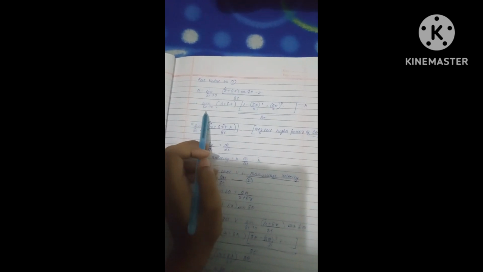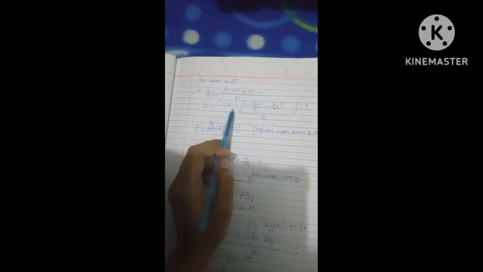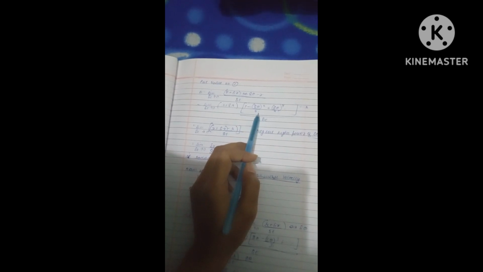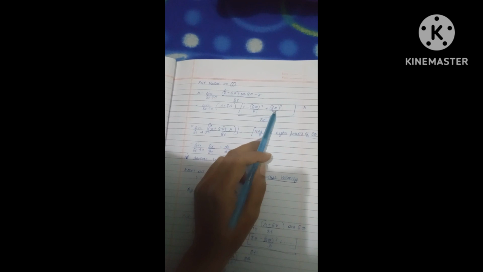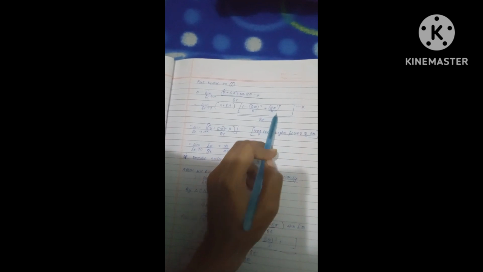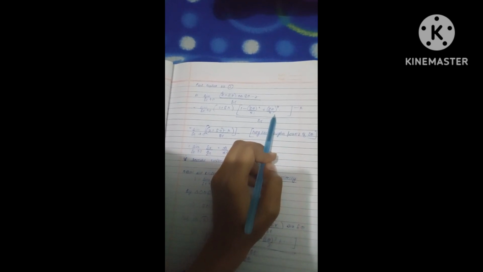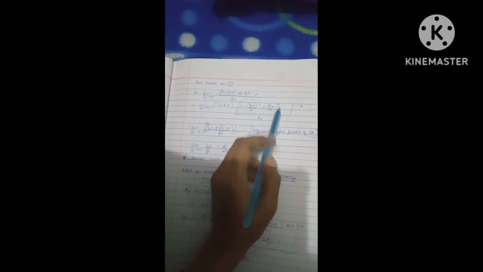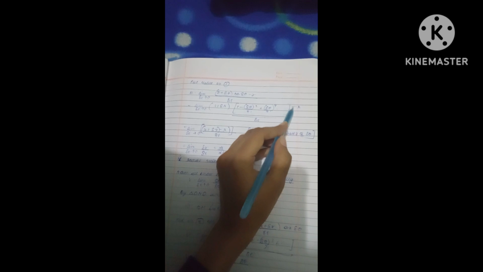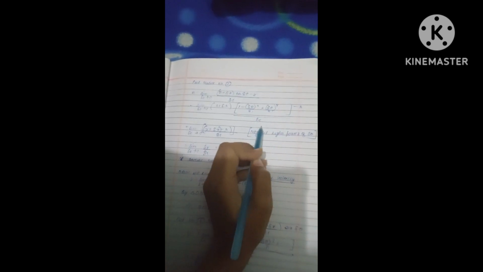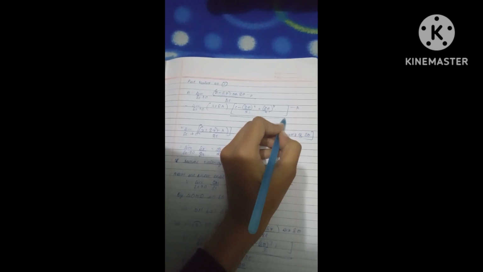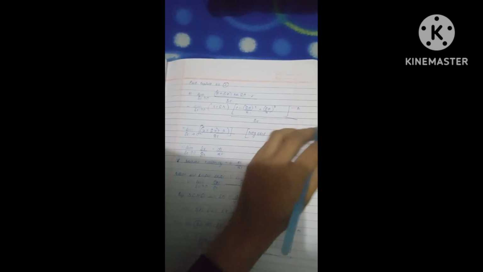Limit del t tends to 0 of r plus del r times 1 minus del theta square upon 2 factorial plus del theta to the power 4 upon 4 factorial, and it is continuing, minus r upon del t.